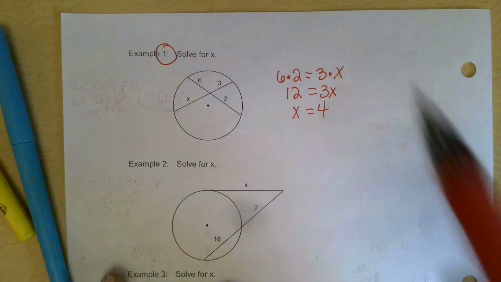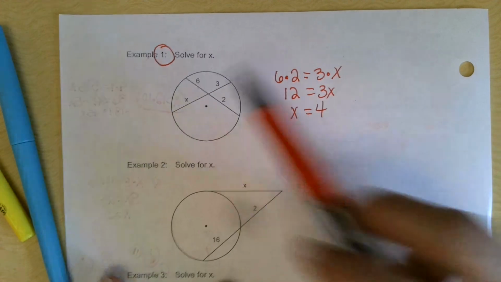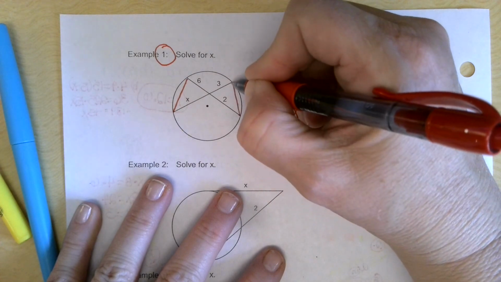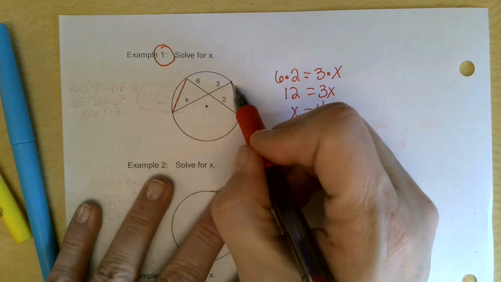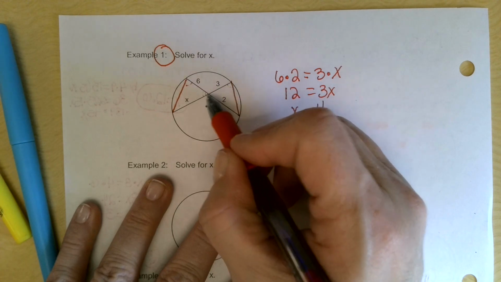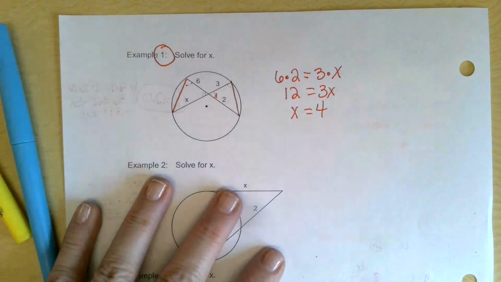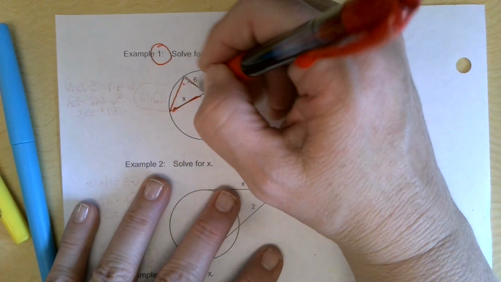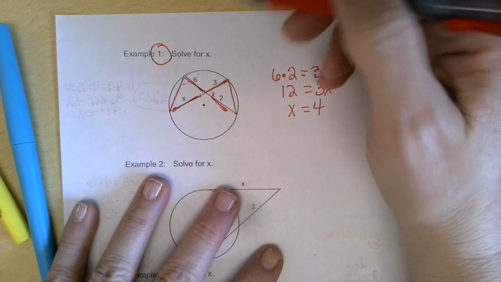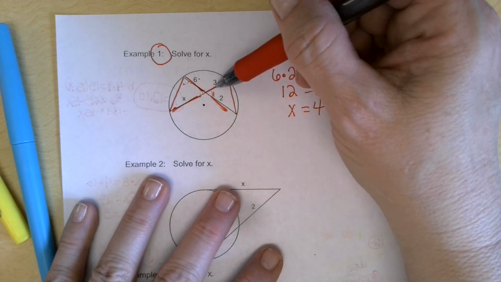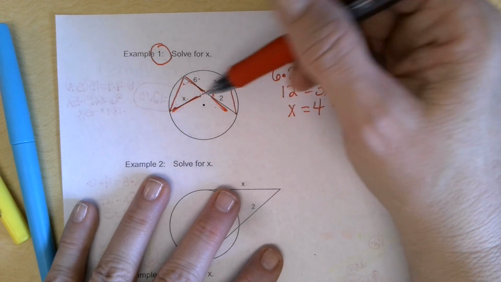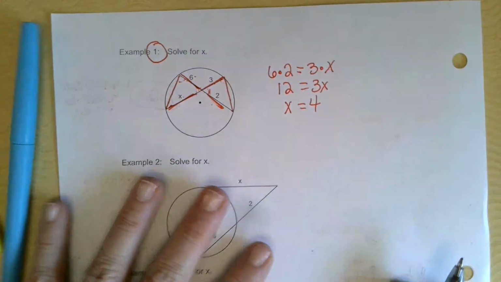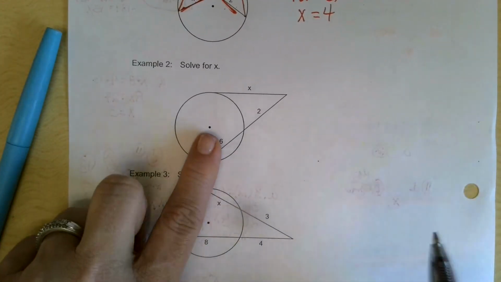Super easy question. We would say 6 times 2 equals 3 times x. I want to show you the similar triangles, just in case you ever forget the formula. By angle, so these two angles are the same, these two angles are the same. By angle, these triangles are similar. And so this piece corresponds to this piece corresponds to this piece. If I get a scale factor, 6 over 3 is 2 to 1, so that would have to be 4 over 2 to make it a scale factor of 2 to 1. That should make sense to you. We're dealing with similar triangles. Okay, question number 2. Go ahead and work this out, please.